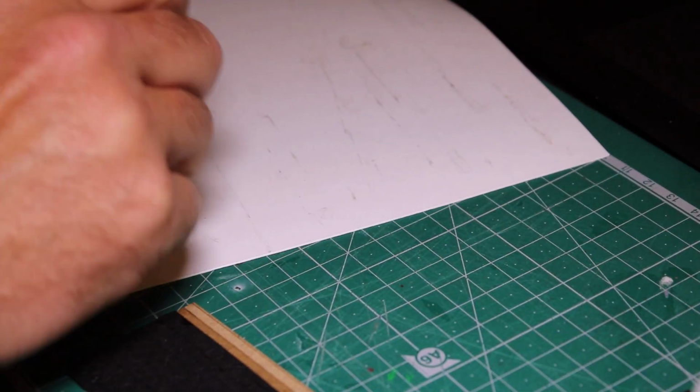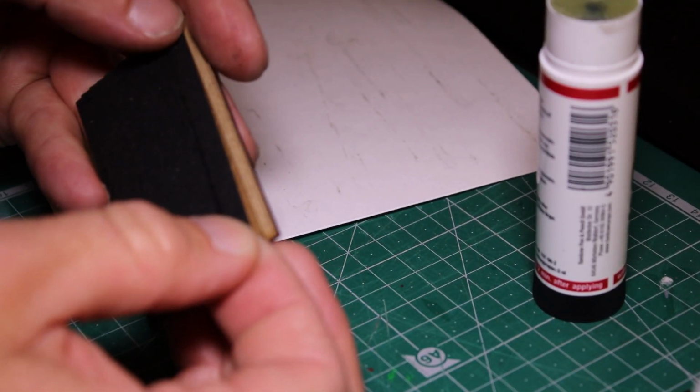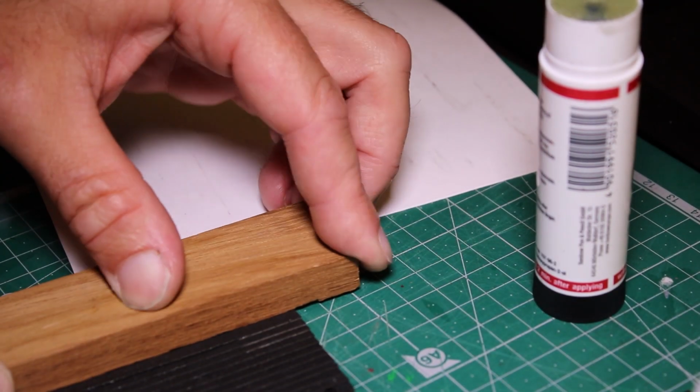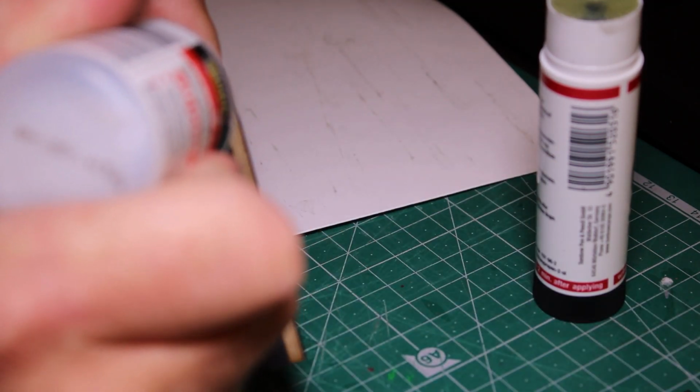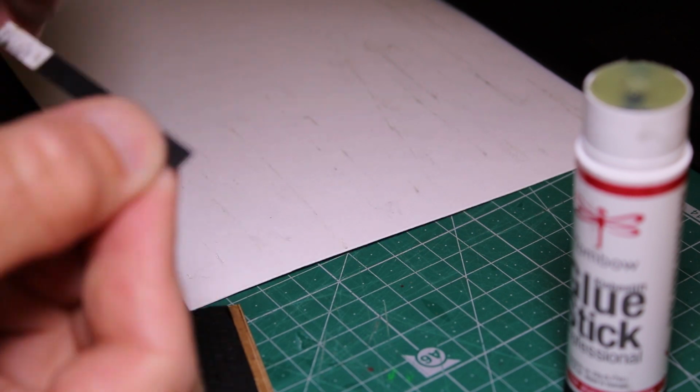Now the glue, you can see it oozes out a little bit, and as I hold this up to the camera, you can see shiny bits where it seeped through. But that dries up after a few minutes and is less noticeable.